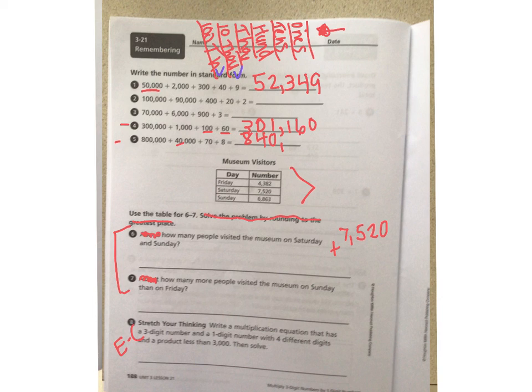All right, and then my next number is 6863. I add those two up to get Saturday and Sunday and write it on the line. And number 7 says how many more people visited. So I know that it's going to be minus whenever I see how many more. How many more people visited the museum on Sunday than Friday?